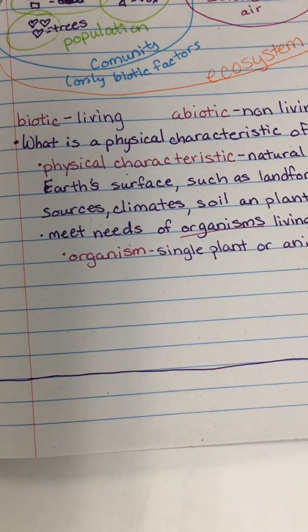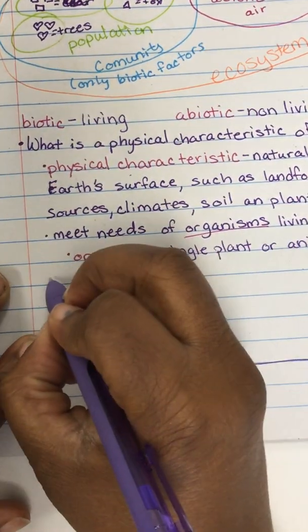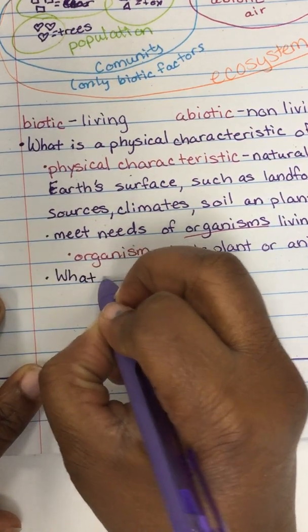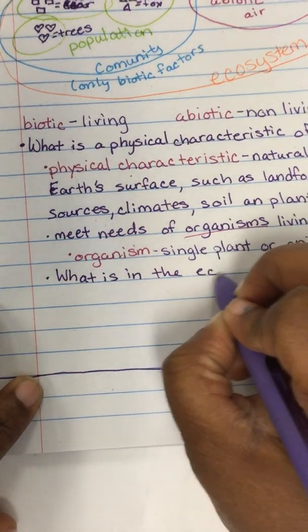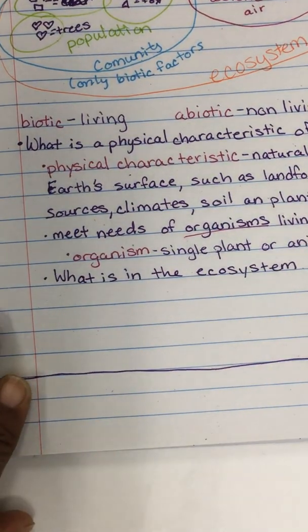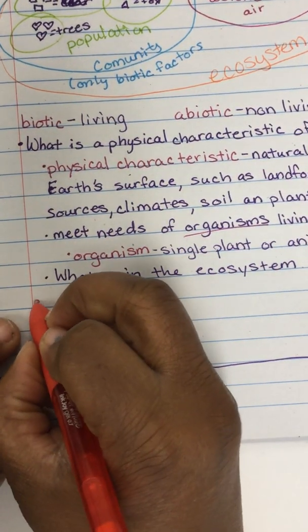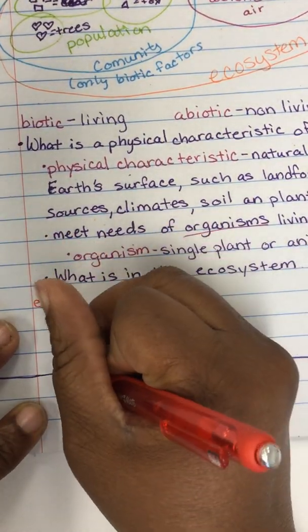So the last thing I want to do with you guys is look at things that are actually in an ecosystem. I'll give ourselves a quick heading. What is in the ecosystem? I'm going to break out my red that I wrote over earlier. We're going to do two different examples.